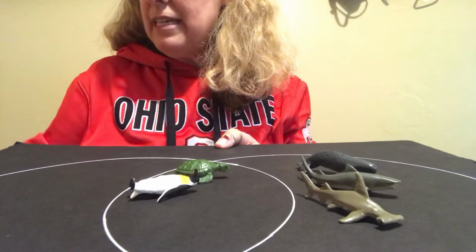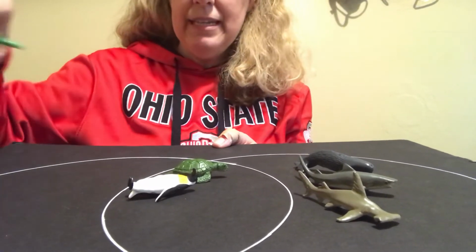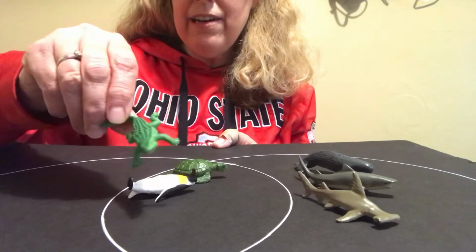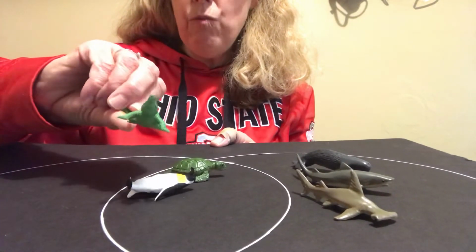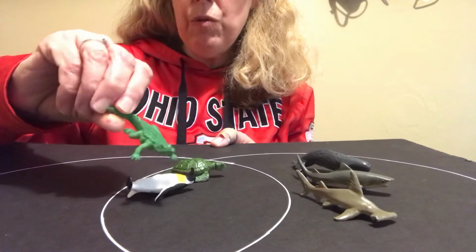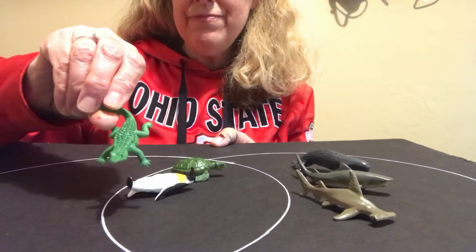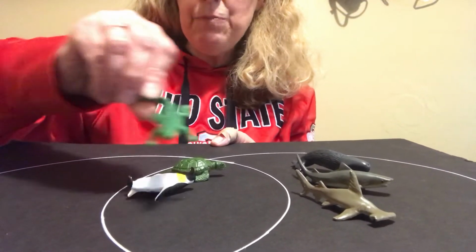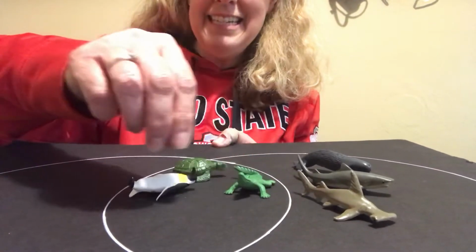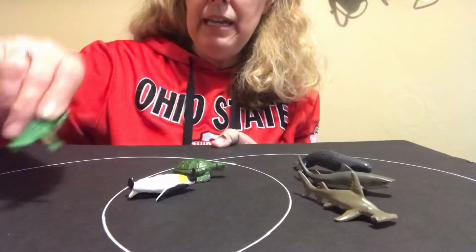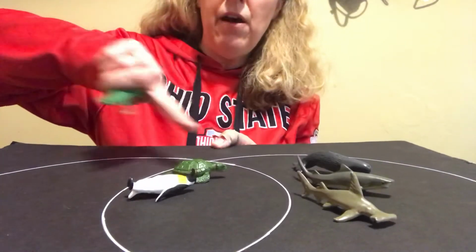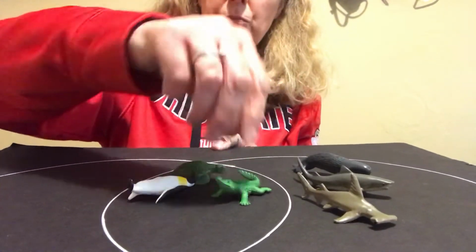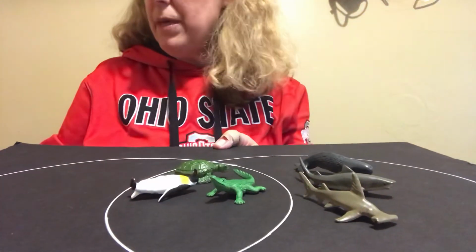Okay, here is an alligator. Alligator, does he swim or does he walk? He does both also, doesn't he? He does both. So he is part of the walking circle and he's part of the swimming circle. Both circles. We're going to put him in the middle.